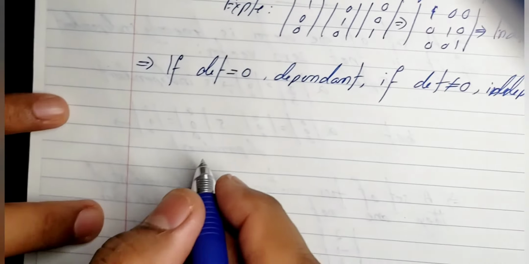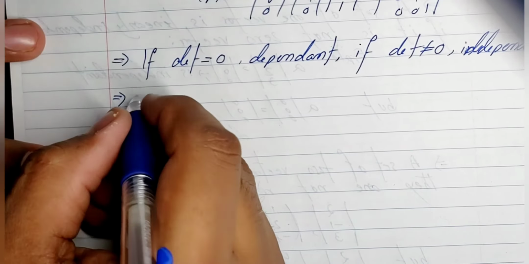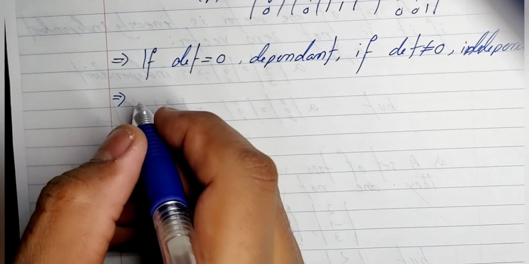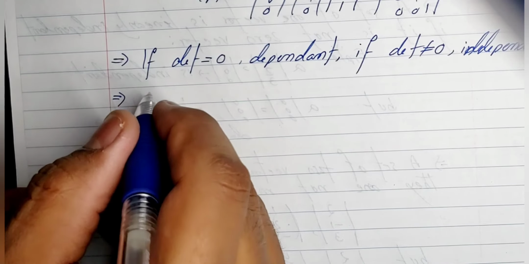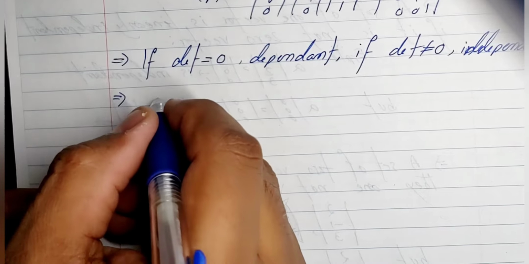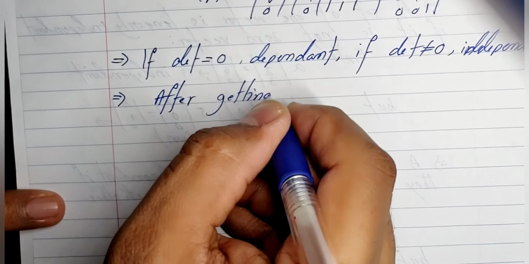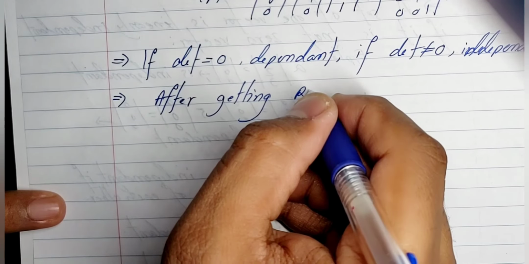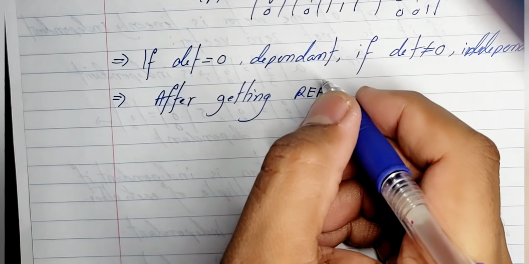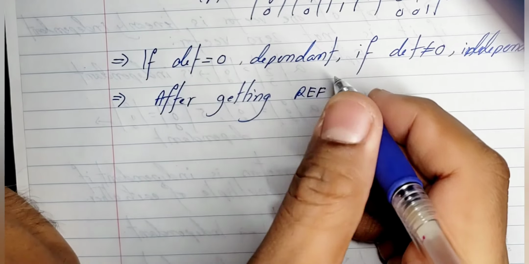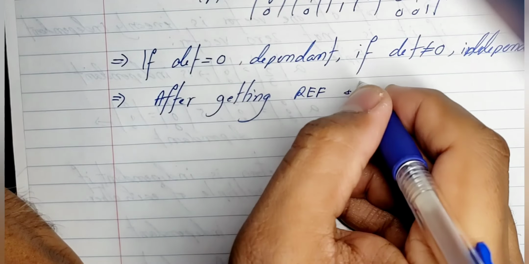Now, another way you can identify if the matrix is dependent or independent is, when you have the matrix, to get its row echelon form. Hope you know how to find the row echelon form of a matrix. If you don't know, then you need to learn it, and find the row echelon form of the vectors.